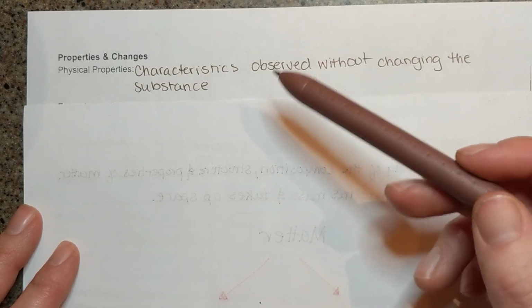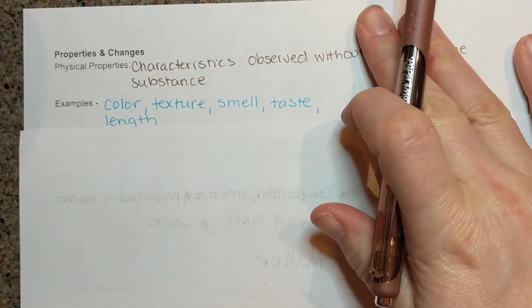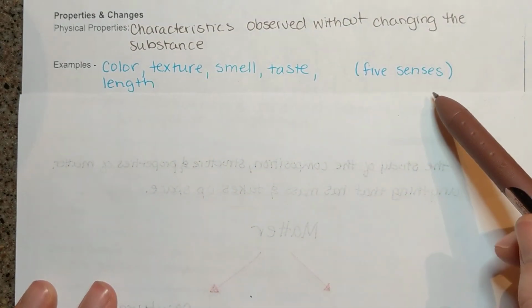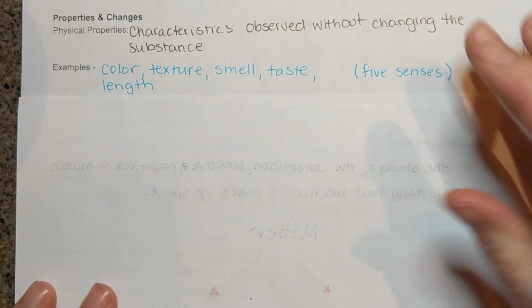So I can look at my pen and I can see that it's brown. I can look at the paper and see that it's white. Okay, so examples are things of our five senses. The color, the texture, the smell, the taste, the length of something.